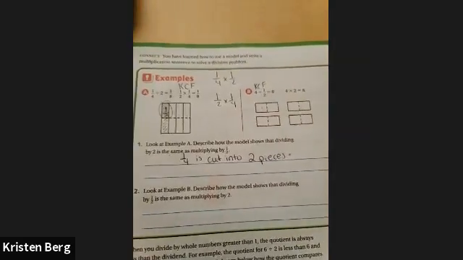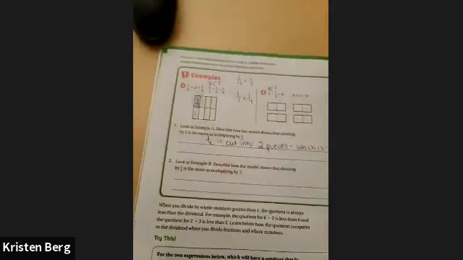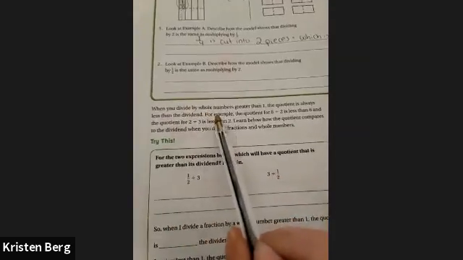Which is also half. It's half of that, 1/4 of a piece. So that is what that is showing. All right, when you divide by a whole number greater than 1, the quotient always is less than the dividend. For example, the quotient of 6 divided by 3 is less than 6. And the quotient of 2 divided by 3 is less than 2.